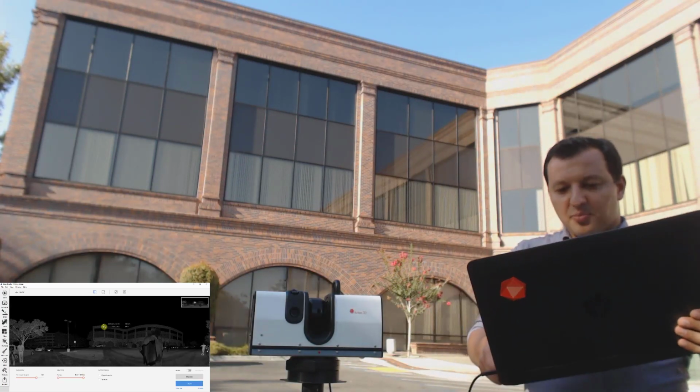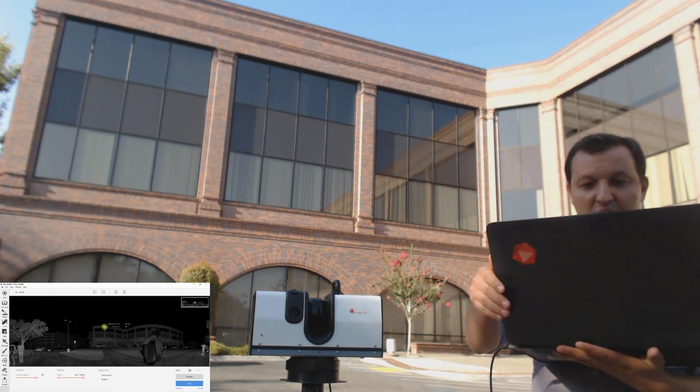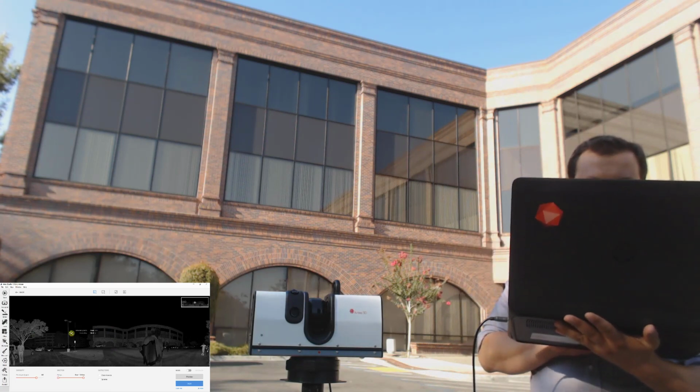So you see the device stop moving. That means that we're done with the preview, and hopefully you can see what I can see here on my screen.